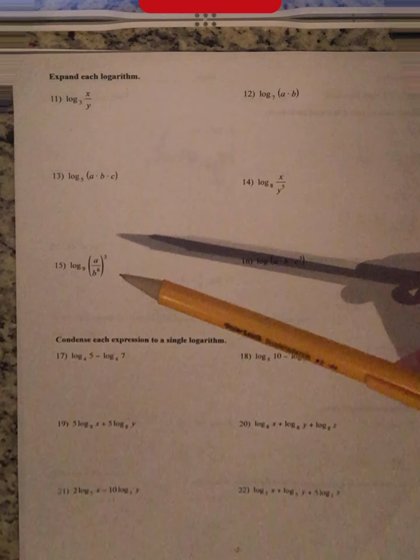Okay, here goes the next page, page 2. So in this page we are expanding and condensing. Please remember when we are expanding, if it's multiplication, it's going to turn to addition. If it's division, it's going to turn to subtraction. And if it has an exponent, the exponent is going to go in the front. When we expand, everything gets its own log. You get a log, you get a log, you get a log, everybody gets a log.